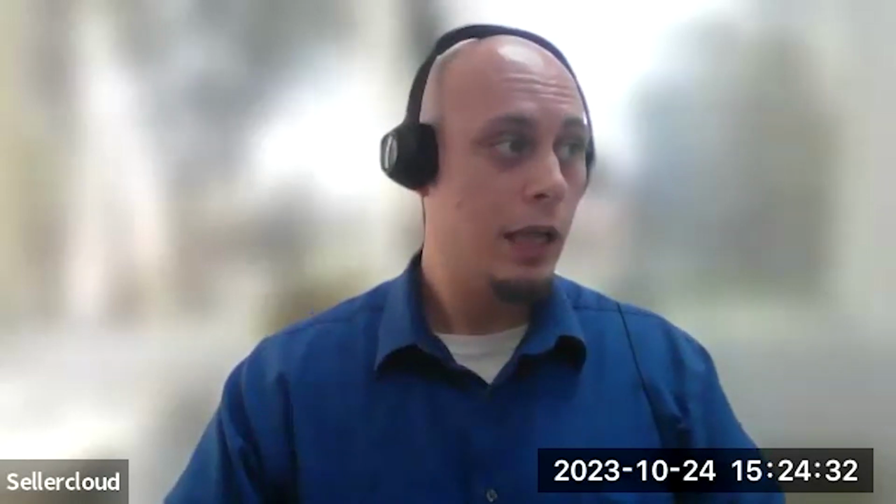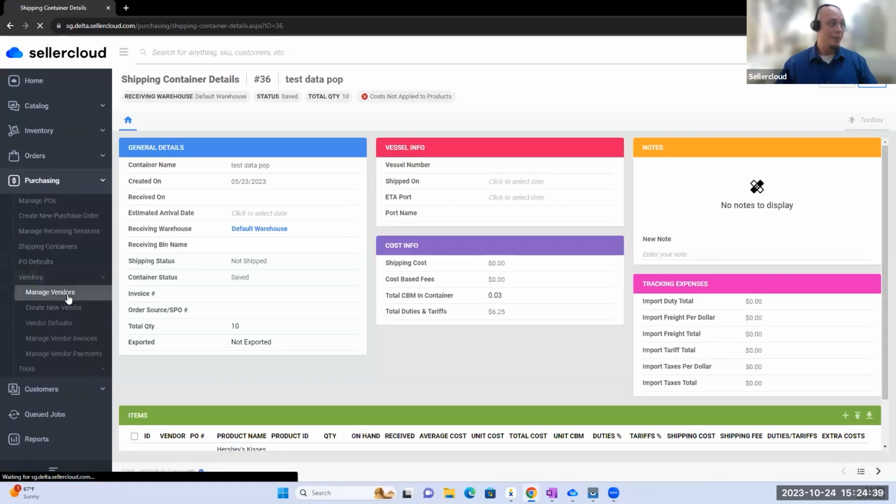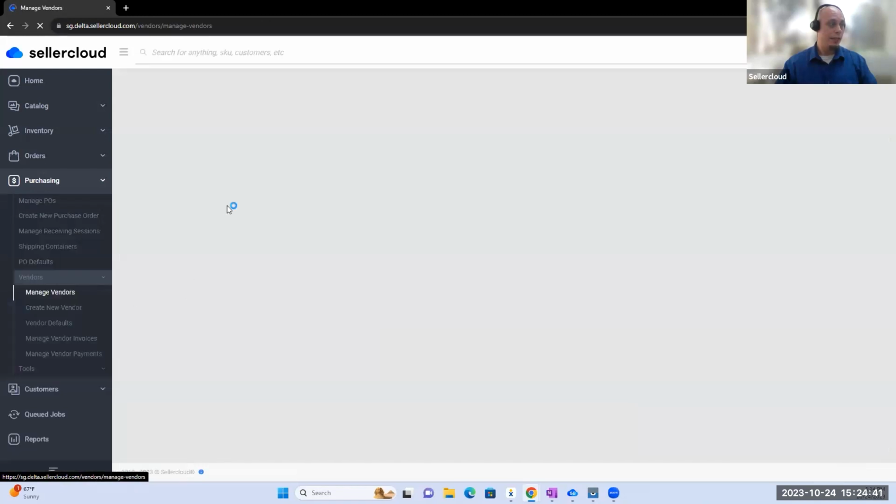Now, there are a lot of different other ways that you can manage purchasing in the system rather than just dealing with, say, buying from your vendor, receiving the inventory. And Sellercloud also has the ability to automate a lot of other things like drop shipping in the system. So again, with the vendors page, you'll be able to go ahead and connect your vendors.